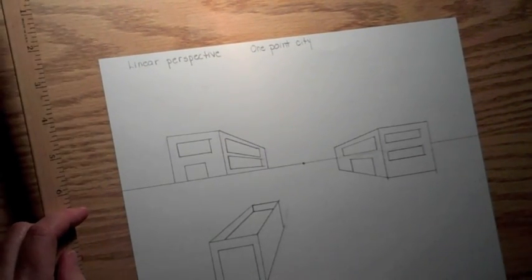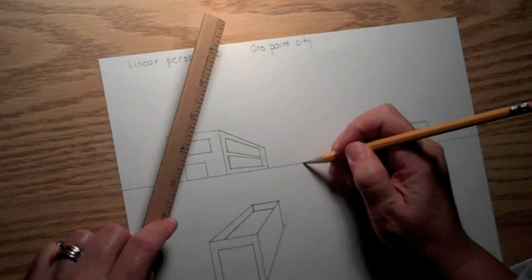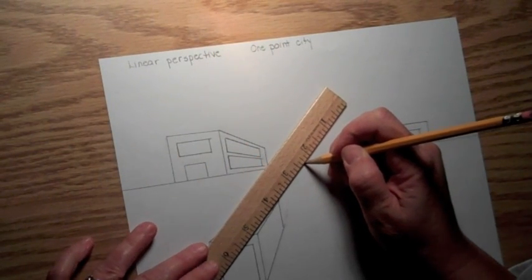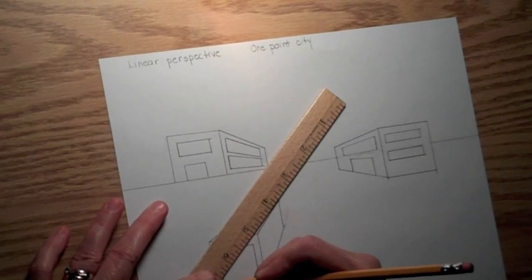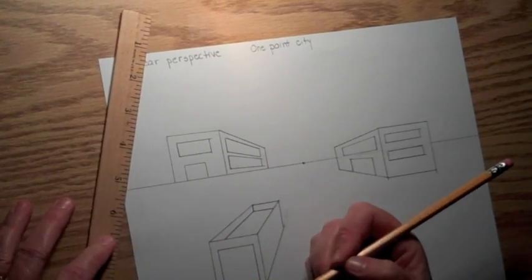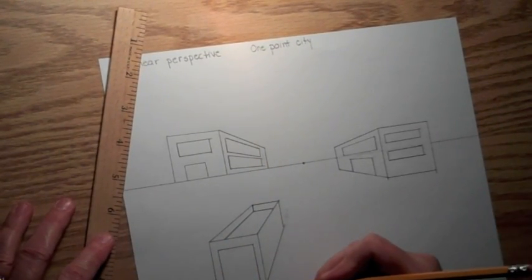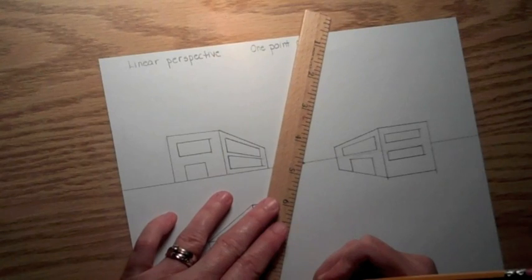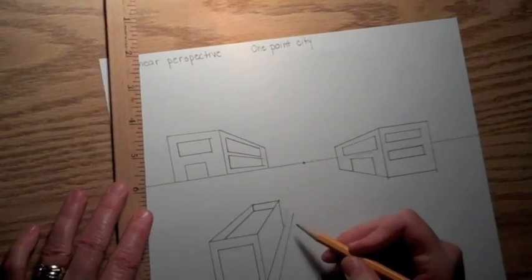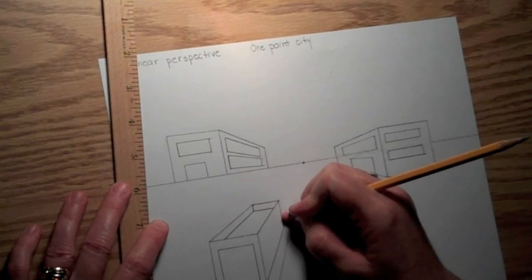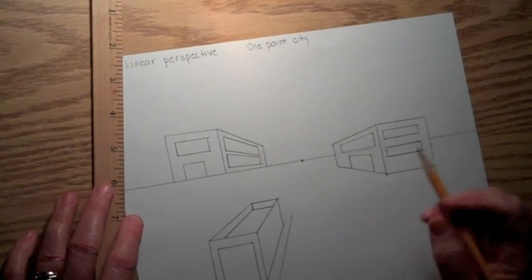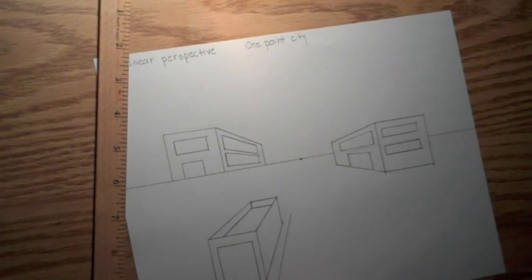Now, the ends of these lines actually go toward the vanishing point. So if I line up the end, I'm going to go until I hit the building and stop. And on this side, I'm going to draw a line that goes past the back corner of the building just a little bit. Now sometimes my students make this line too short and it looks like it's going to hit the front.